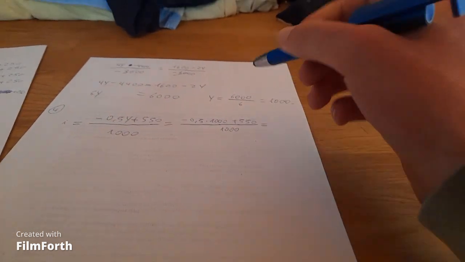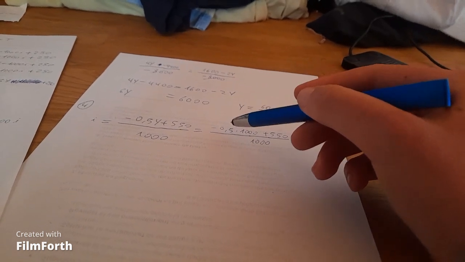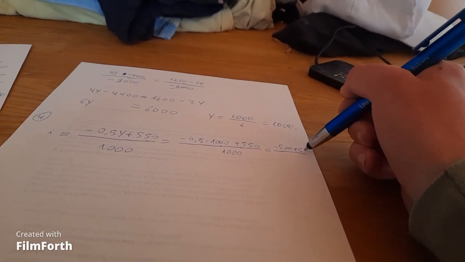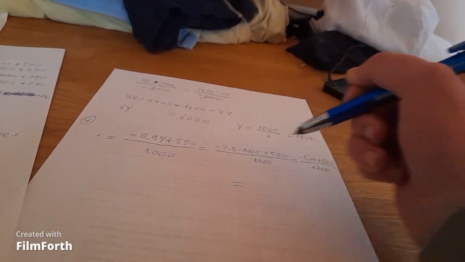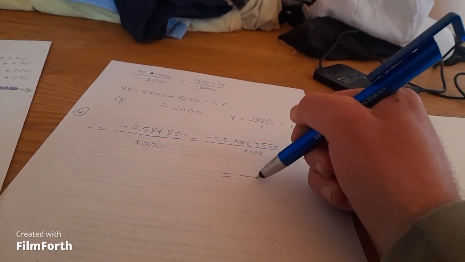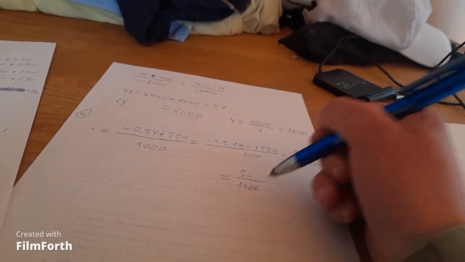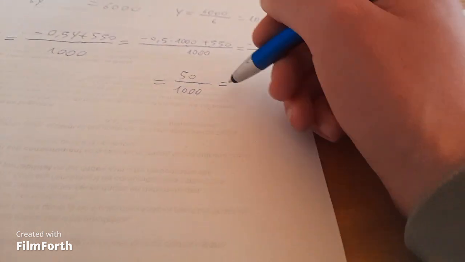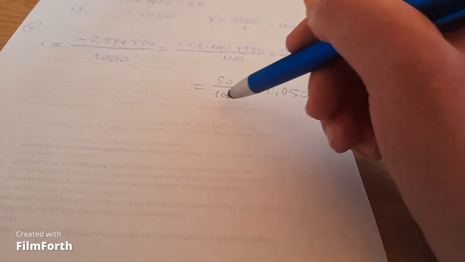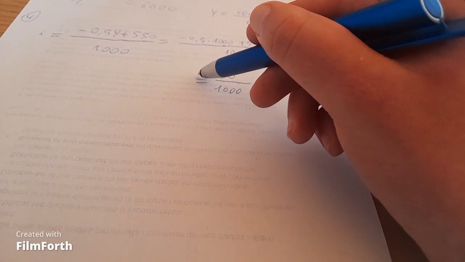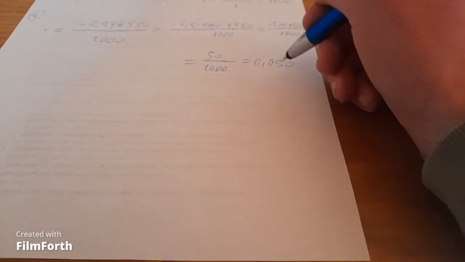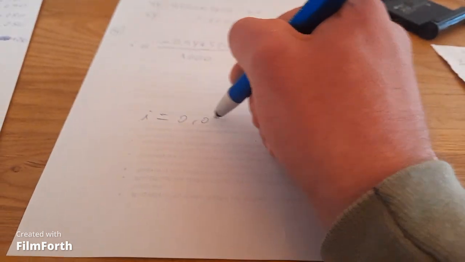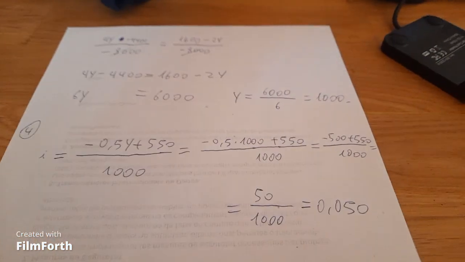And now, so 1000 times 0.5 is 500, but this is negative, so minus 500. Minus 500 plus 550 over 1000. That equals 550 minus 500 is 50 over 1000. So that is going to be equal to 0.050, I believe, because yeah, 0.050. So that is going to be our interest rate. So our final solution is that the interest rate is 0.050 and our equilibrium output is 1000.